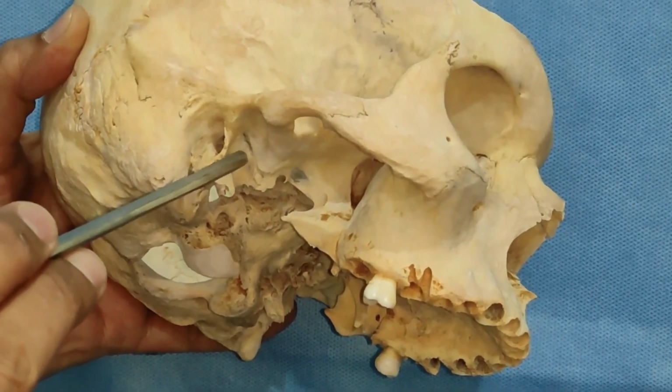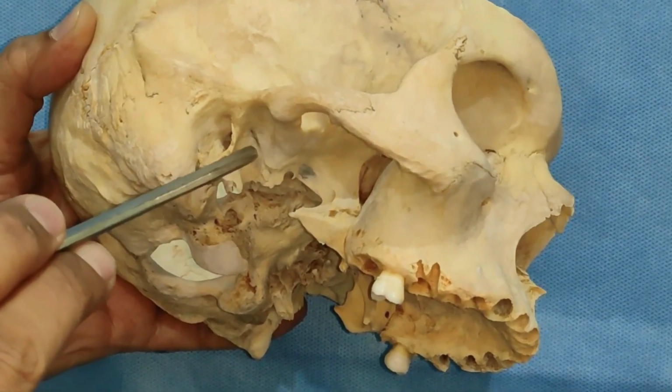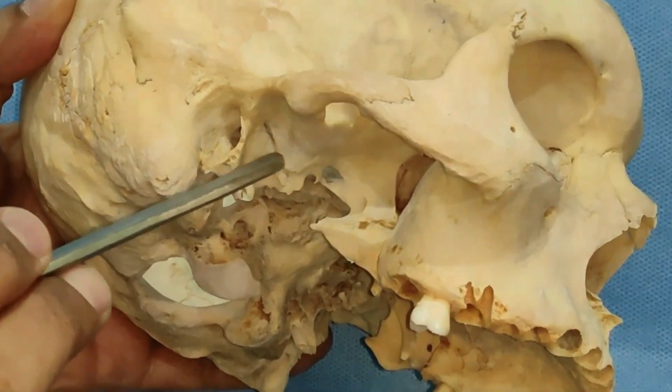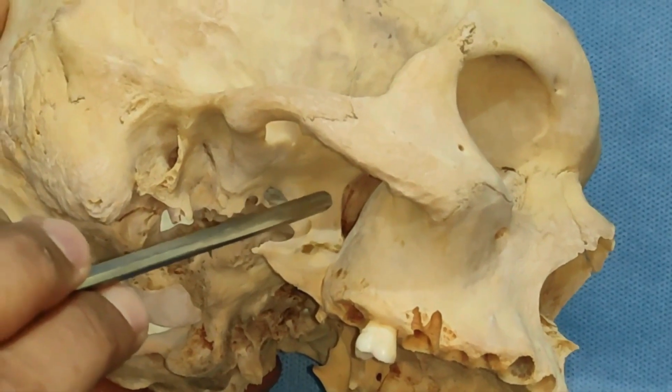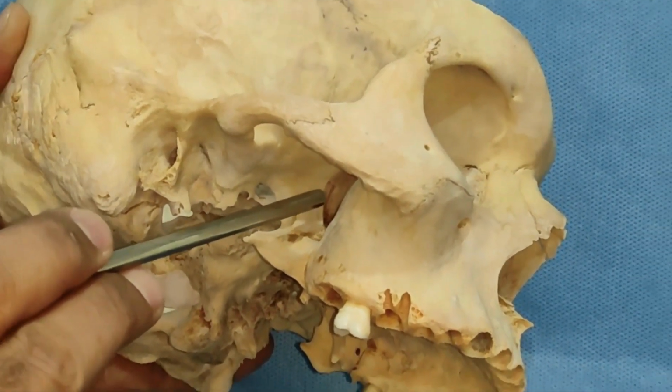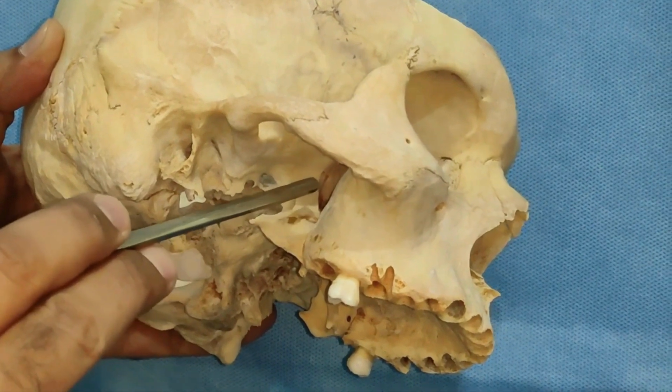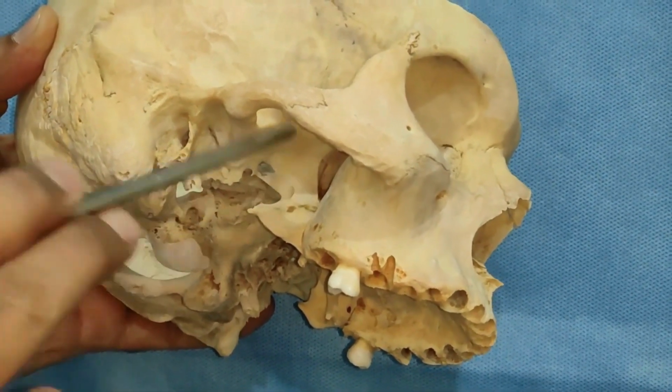Maxillary artery is derived from the external carotid artery behind mandibular condyle and it runs between two heads of lateral pterygoid muscles and enters into pterygopalatine fossa as a terminal branch and it gives further branches into pterygopalatine fossa.